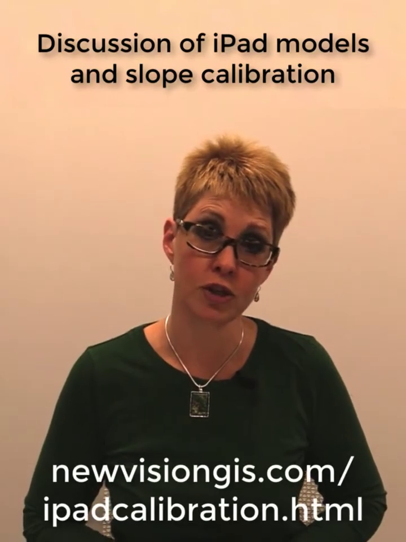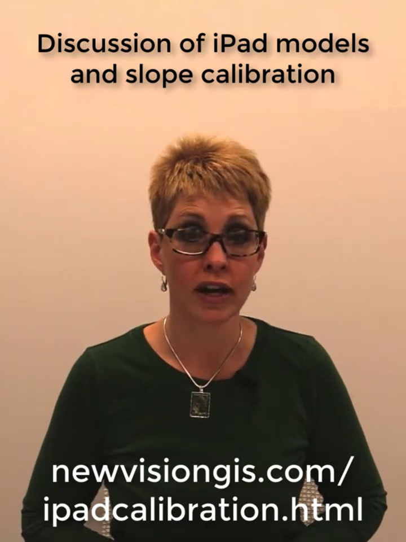If you intend to use the iPad to do the slope measurements, you will need an additional 2 items, which include a flat surface and a set of slope boards for slopes of 2, 5, 8.3, and 10%. See the discussion of iPads and slope calibration at the URL at the bottom of your screen for further information. Bill will now guide you through the details of the NVCRIS test drive.